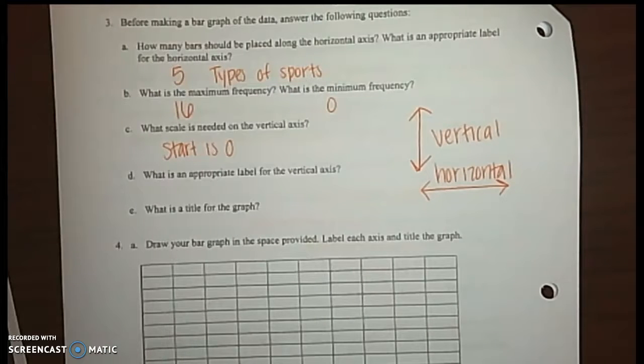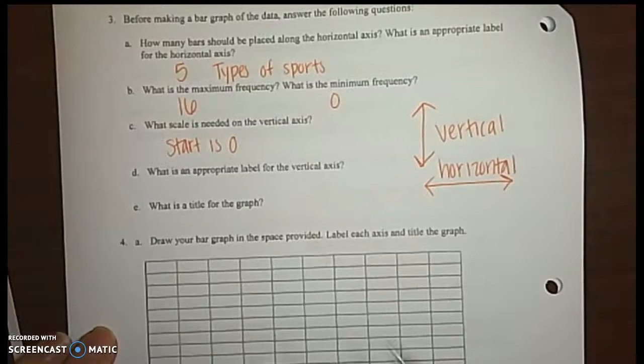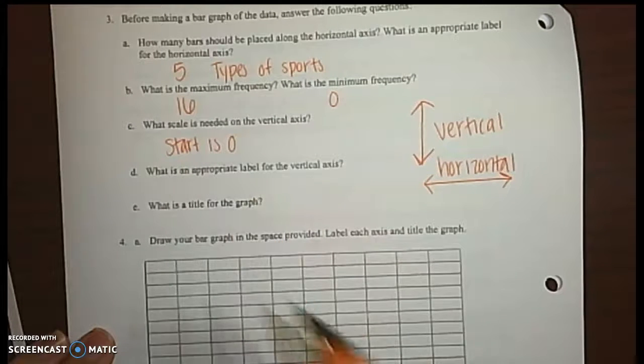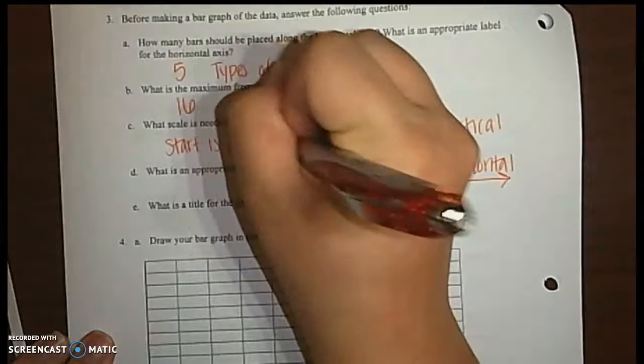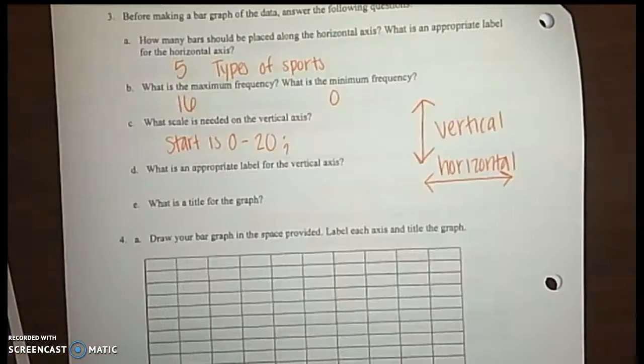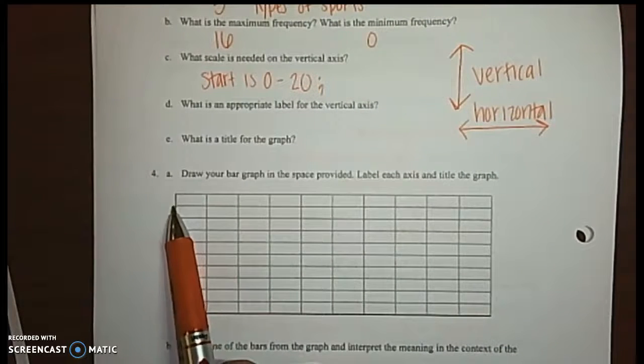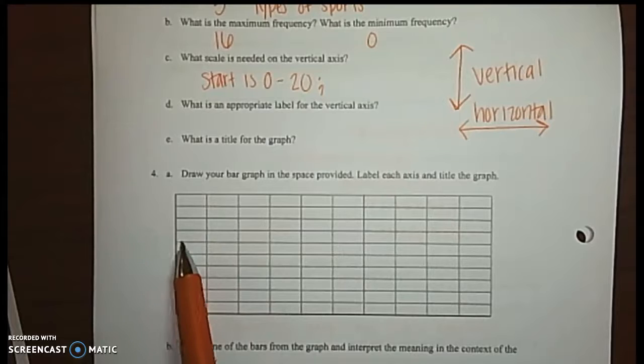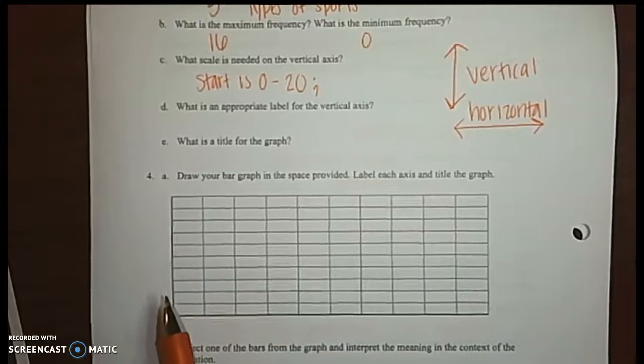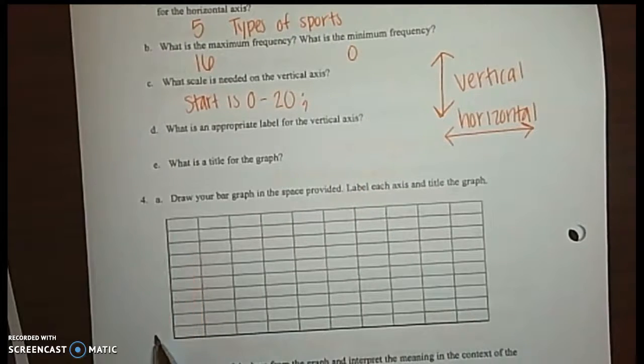We could go up to 16, but it would be difficult to determine our scale. So the easiest way is going to be to go up to 20. Once we go up to 20, it's easy to divide those benchmarks. When I'm talking about benchmarks, I'm talking about these little hash marks that go along the vertical side of your graph. The easiest way to divide that out would be to increase by 2.